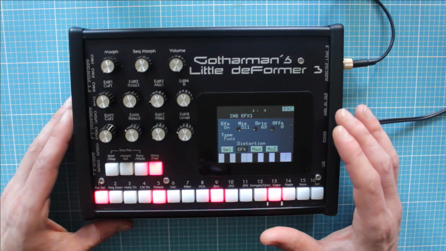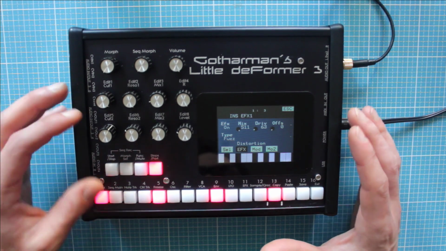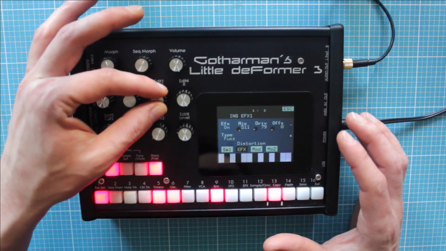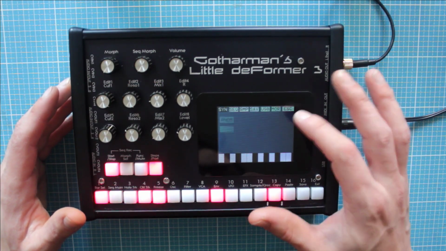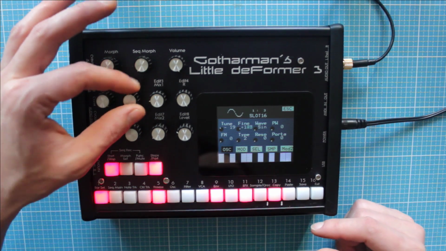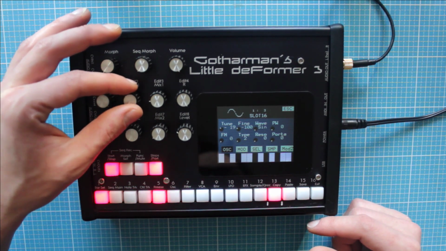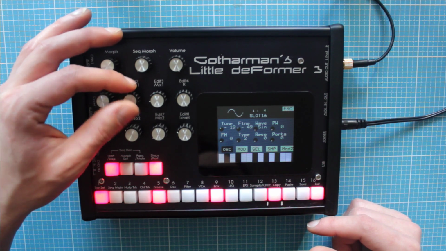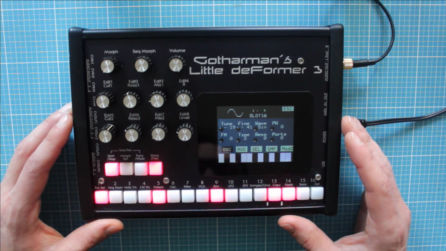Most of the time I will put the drive right before the distortion really kicks in. Something like that. Not too bad, so now we can try different pitches.